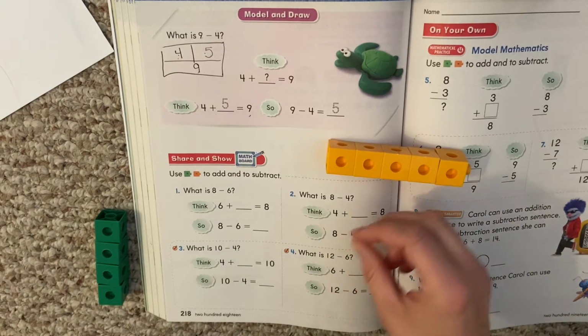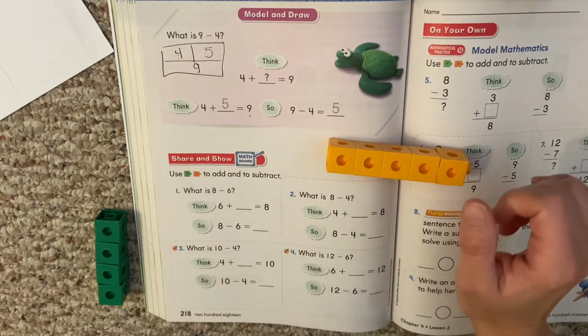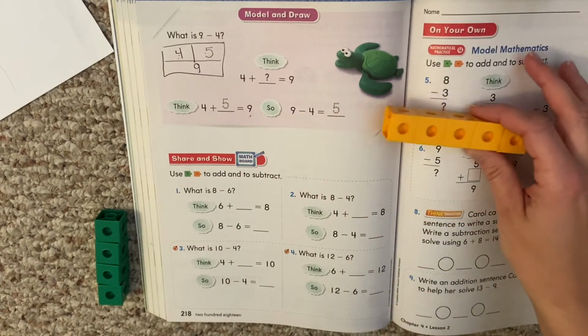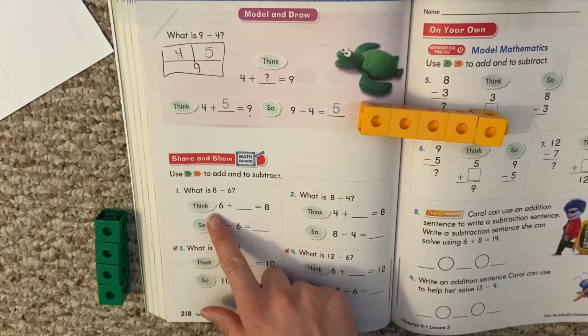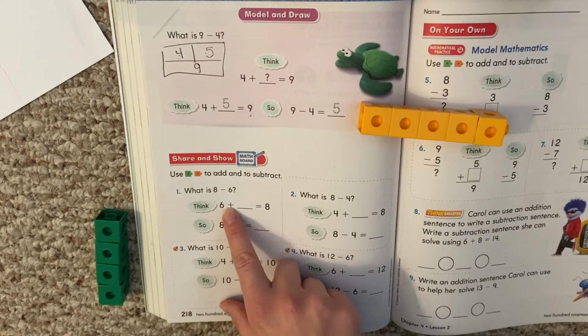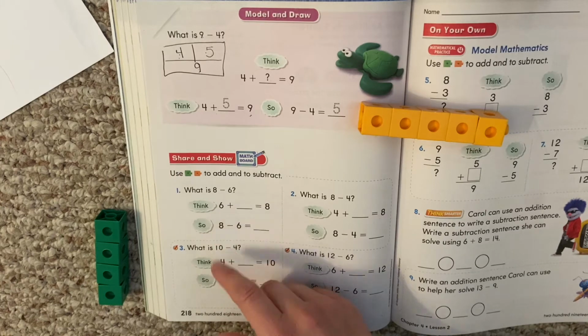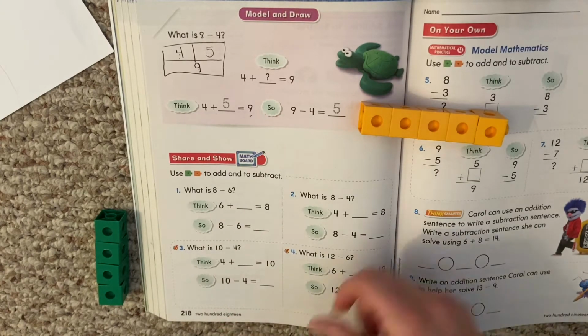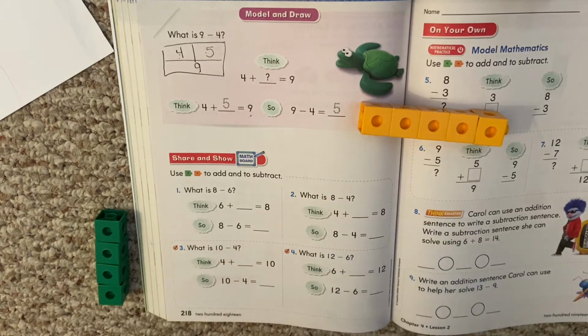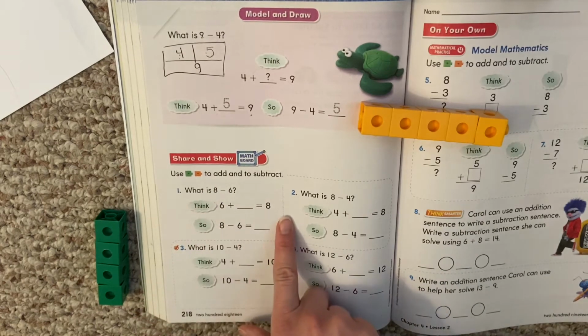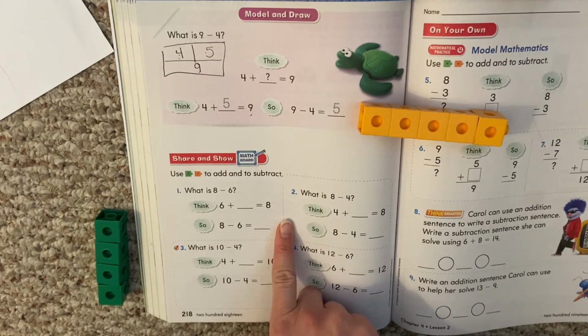Okay, now with this lesson, they want you to be able to know your facts. Now, we're not there yet. So what I say to you is when you look at these problems, I want you to think, which one is easier to solve?